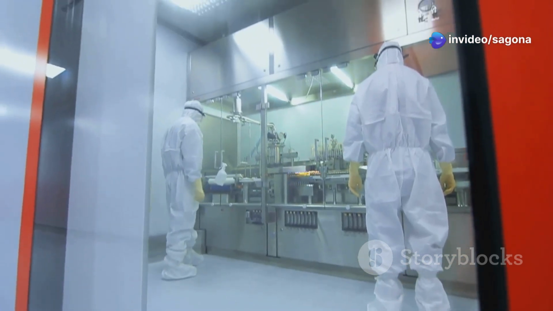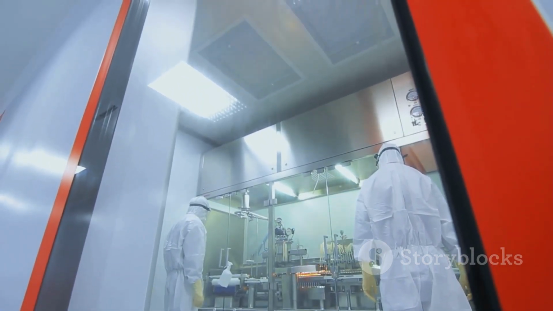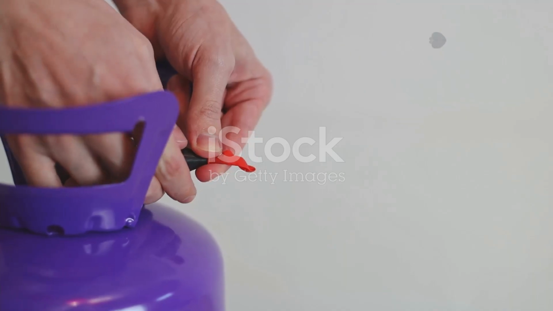Hello, science fans! Today, we're going to talk about something you can't see, but is super important, especially when making medicines. It's called differential pressure. Now, what does that mean?